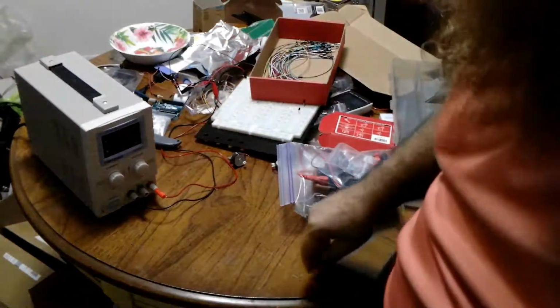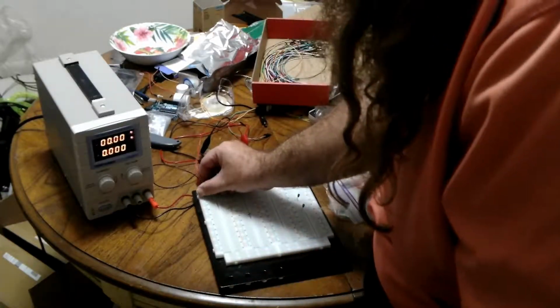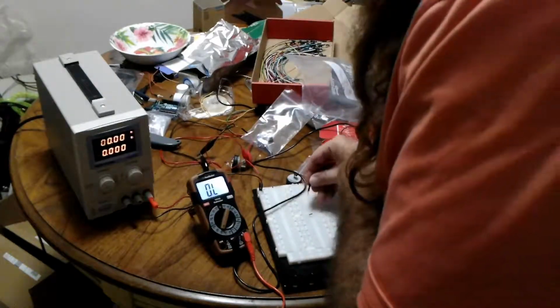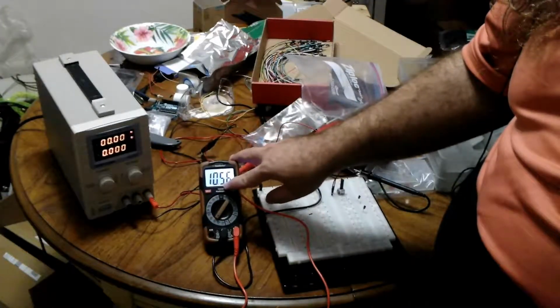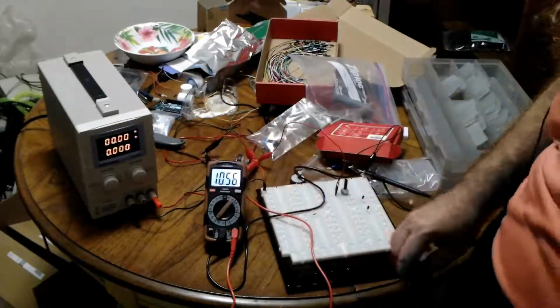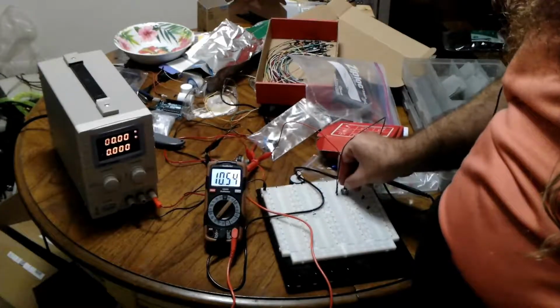So I have here my power supply, which I've set to 5 volts and no amps, which is connected in my breadboard. So now I will add a potentiometer. If I read across this potentiometer, you will see that it is putting out about 10,560 ohms. So basically it's a 10K resistor. That's its maximum value. And if I hook it up to the wiper, then the resistance is going to change.